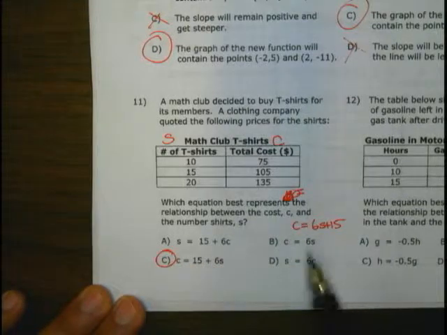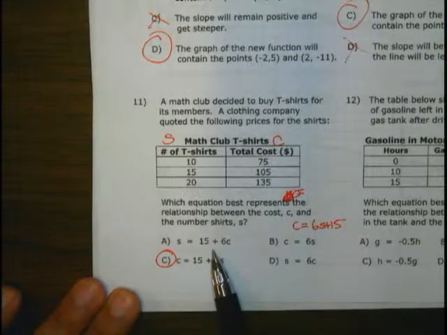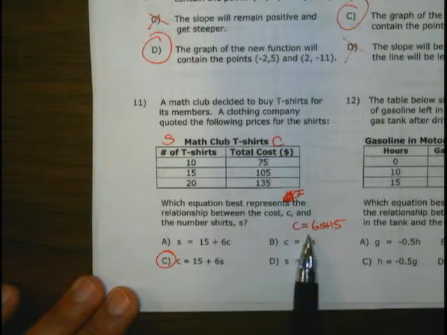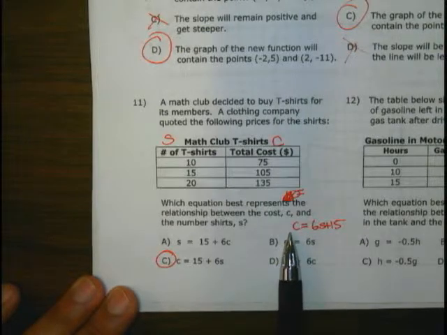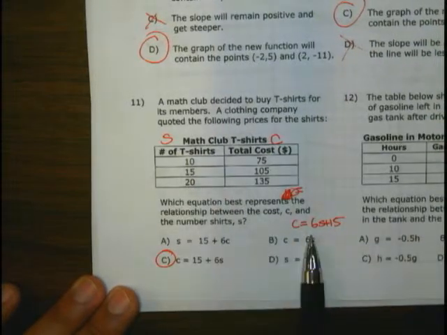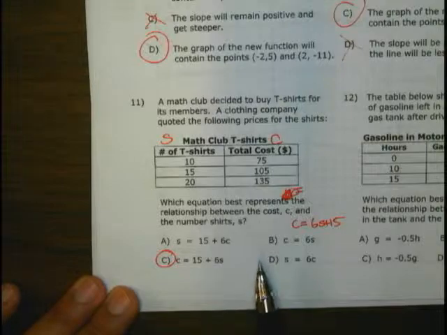Now this is an important point. You notice A was very similar to my answer. The difference is the variables didn't match up. So that's why it's important to know the variables as well.